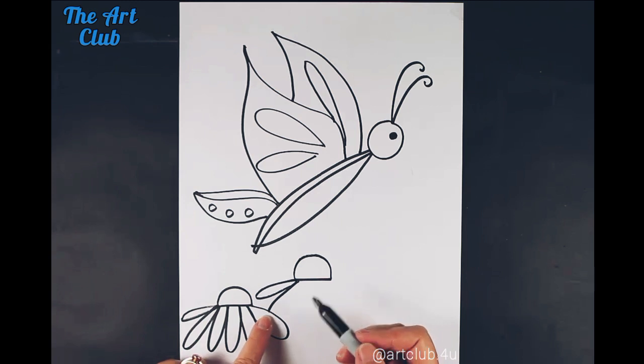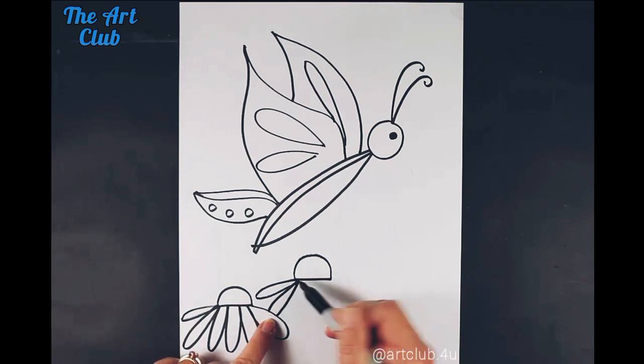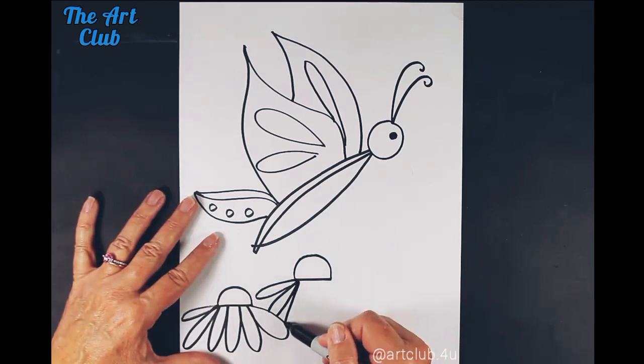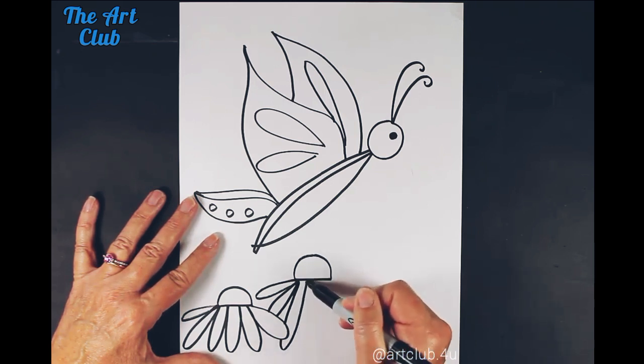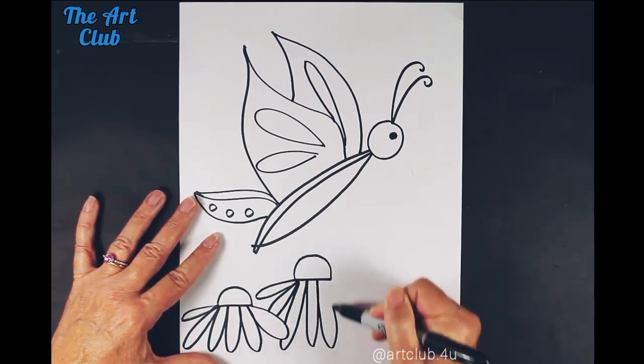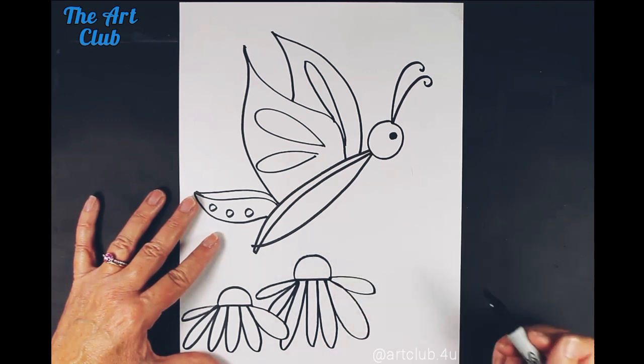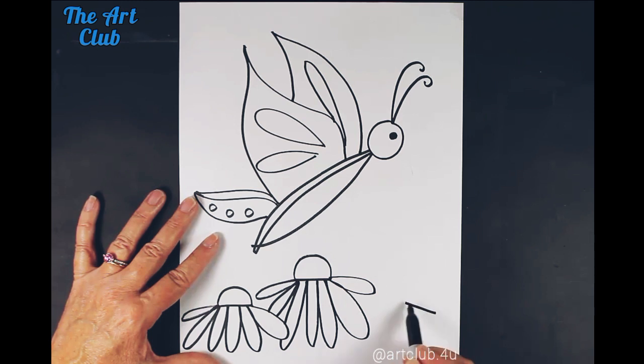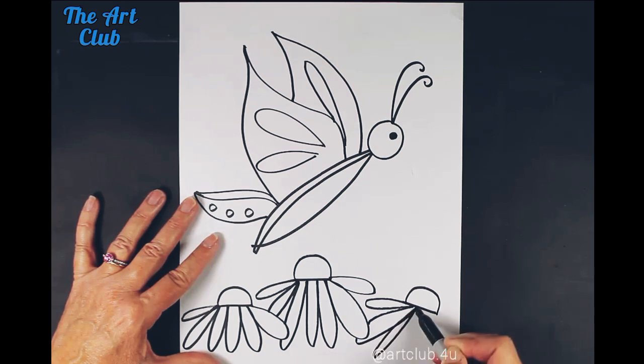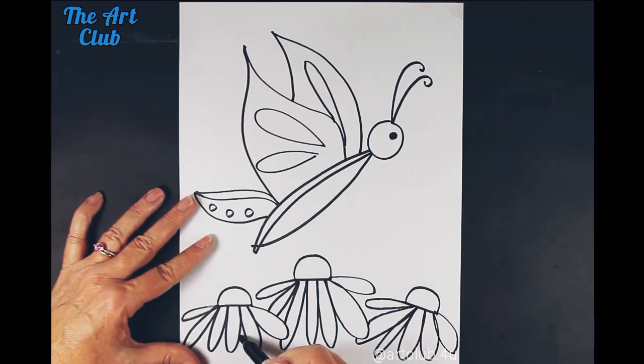Remember, if you're hitting something with your marker, then you just make sure that you jump over it and then come back up. So it looks like the other object, whatever it is, is in the front. And I think I'll make one more, and maybe it'll go this way a little bit. And then let's put some stems on our flowers coming out from the bottom.